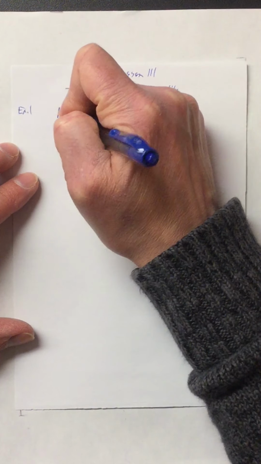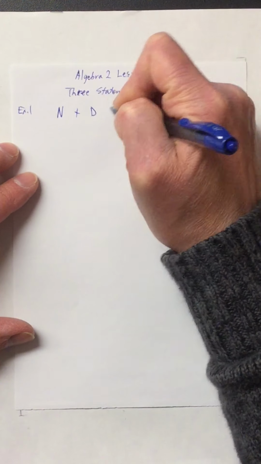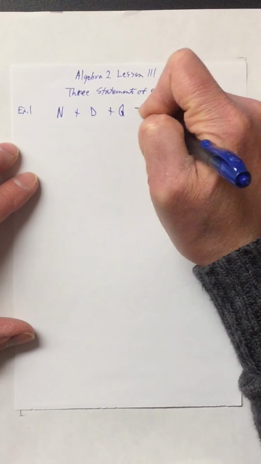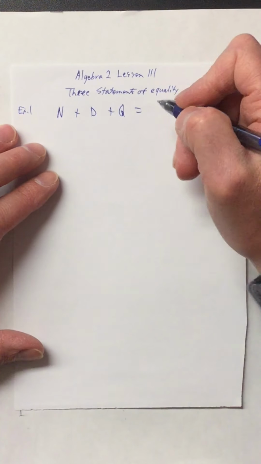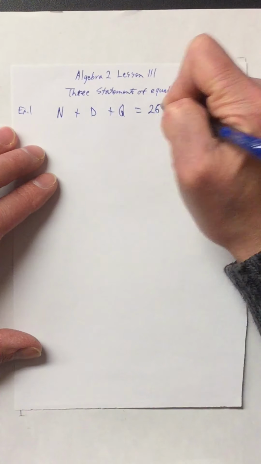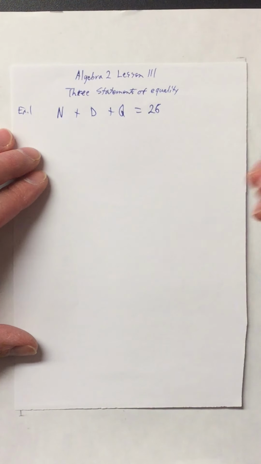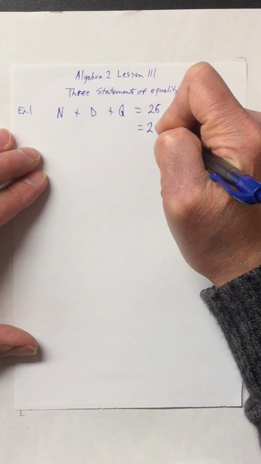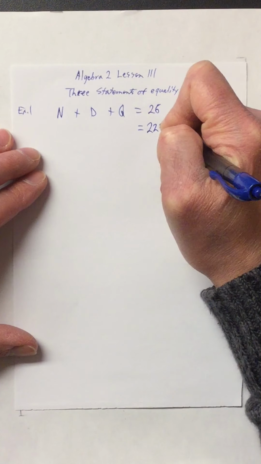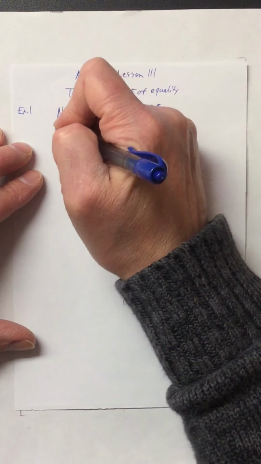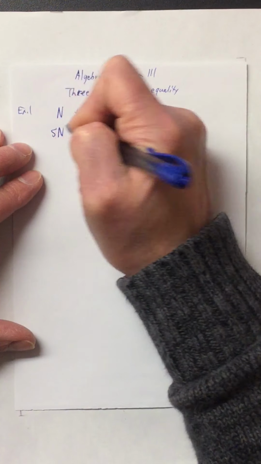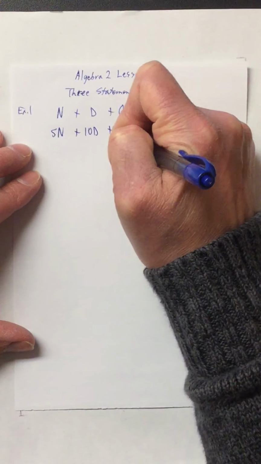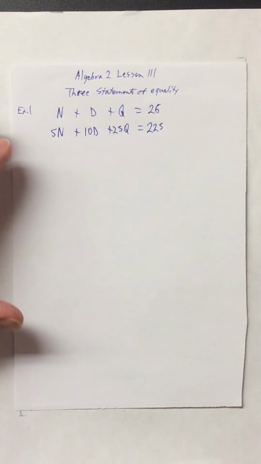We have nickels, dimes, and quarters, and it tells us we have 26 coins. So I'm going to use an N for nickels, plus a D for dimes, plus a Q for quarters, and we're going to write this as not value, but just simply amount, as there's 26 coins. Okay, then they do tell us that it has a value of $2.25, so I'm going to write that down as 225 cents, and then I'm going to give some values to my coins, so 5N plus 10D plus 25Q, to give them their cents values.